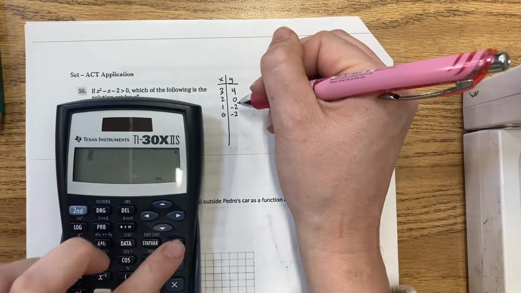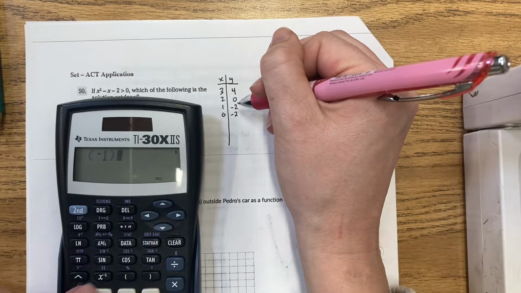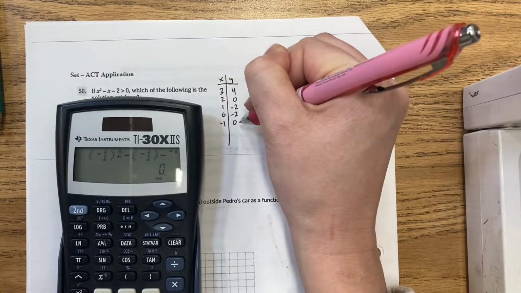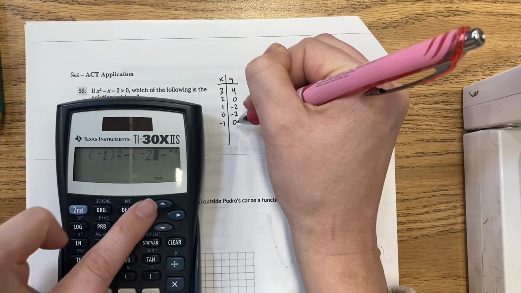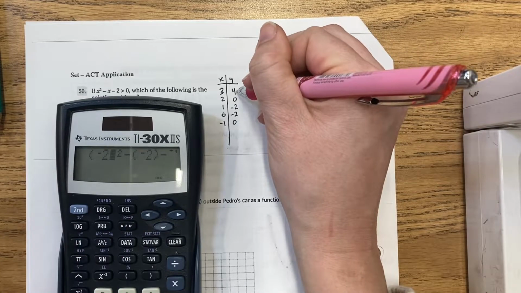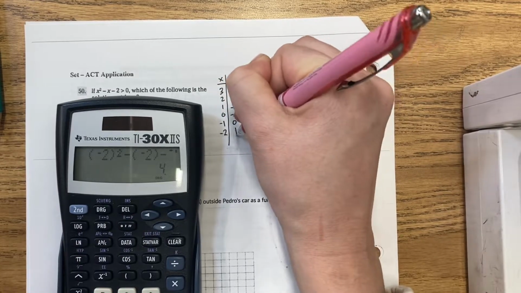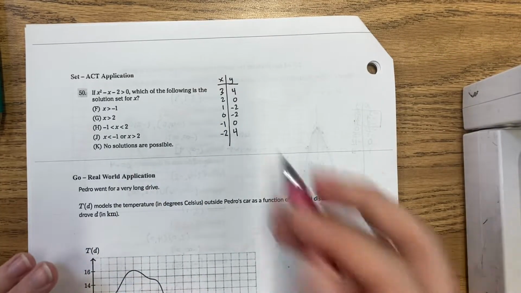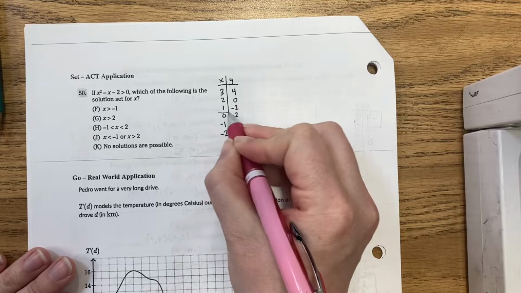Okay, then I'm going to go negatives. So -1 squared minus -1 minus 2. It repeats. So when I plug a -2 in, I know it'll be a 4. My vertex will end up being between these two values.